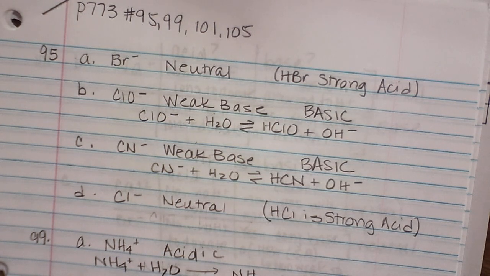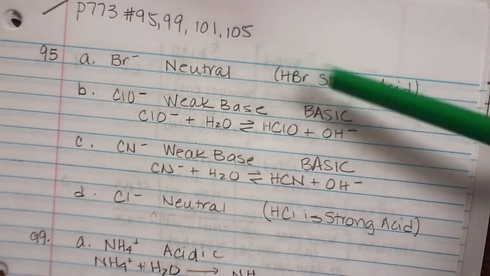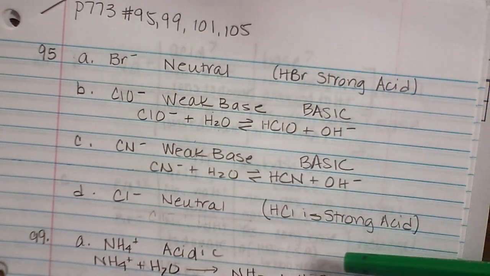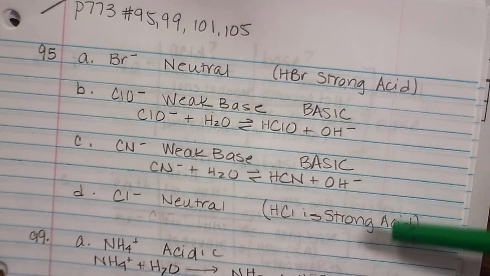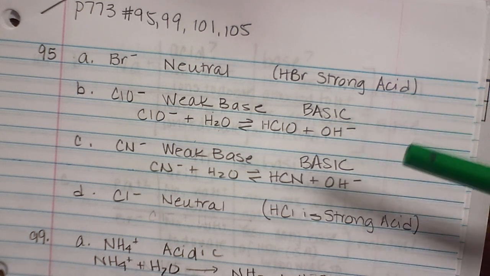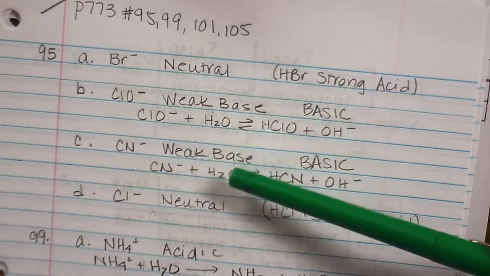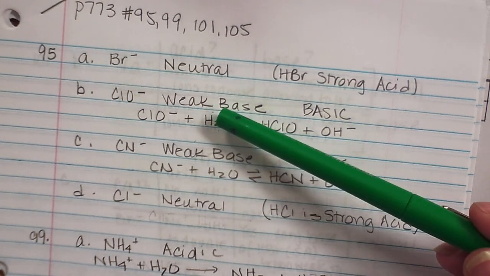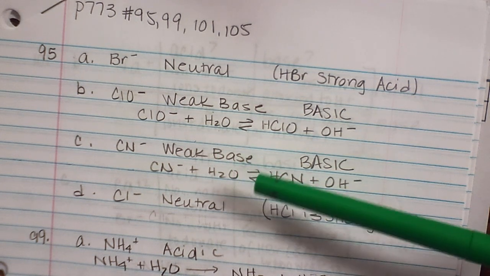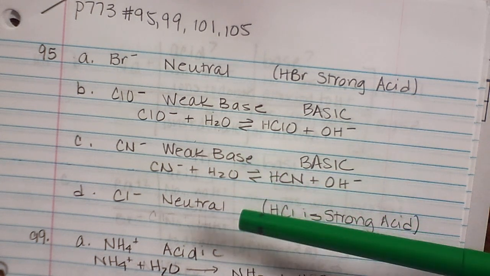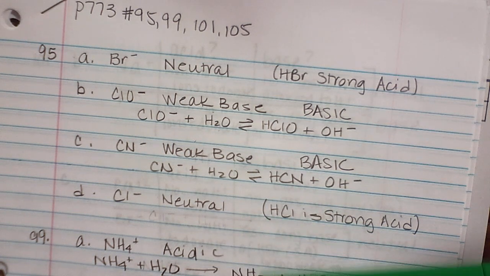So both of these, A and D, I think we've discussed a lot, are neutral because they are conjugate bases of strong acids. Now, we also discussed that you can add the water or not, but I have to say, I never used to, but I am beginning to think it's easier to add the water, especially with bases. Definitely easier to add the water with the bases.